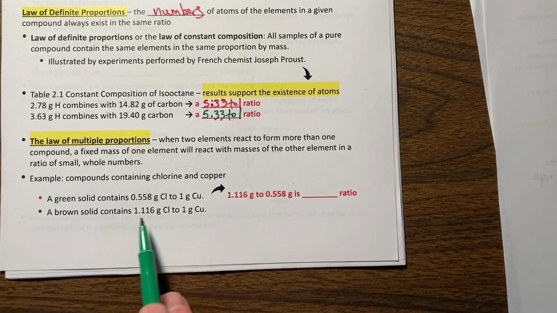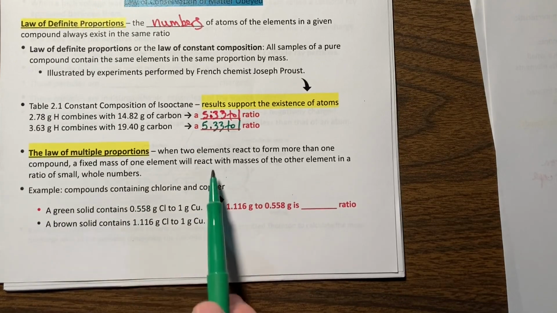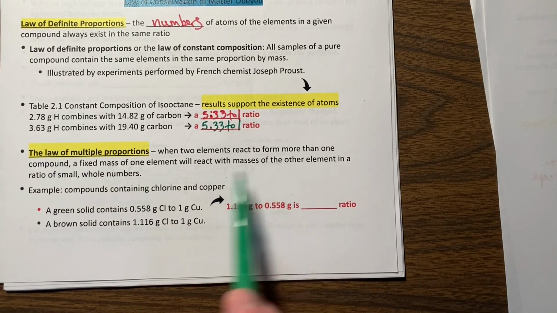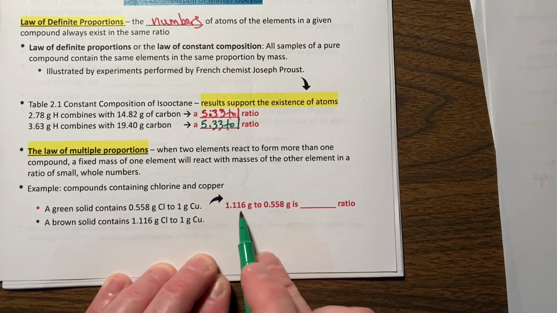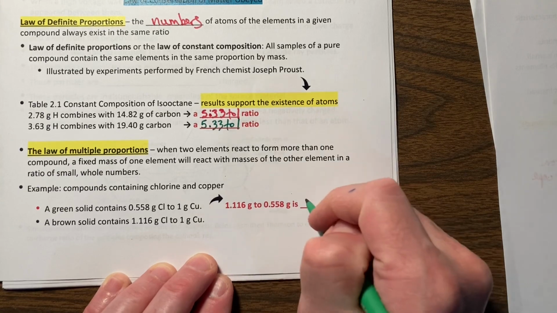So you can see that's the law of multiple proportions. When two elements react to form more than one compound, chlorine and copper, a fixed mass of one element, in this case copper, will react with masses of the other element in a ratio of small whole numbers. So that's a 2 to 1 ratio. That's what that means. Twice as much chlorine is in one compound as the other.